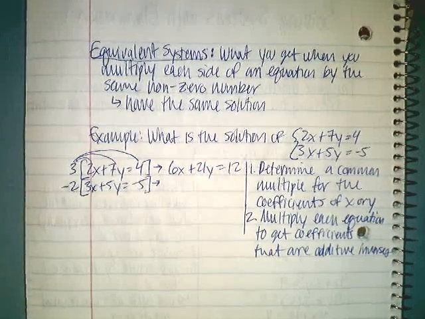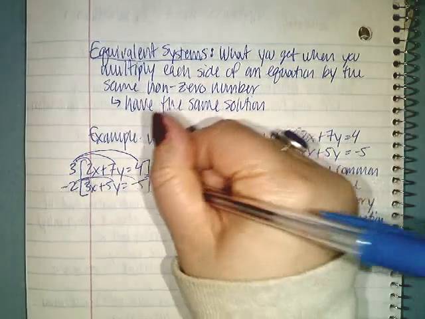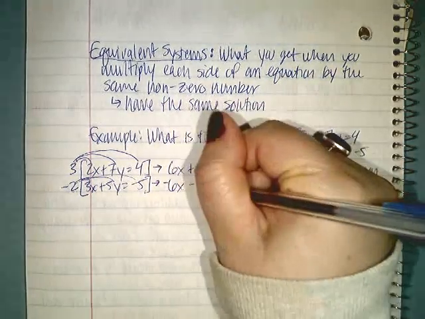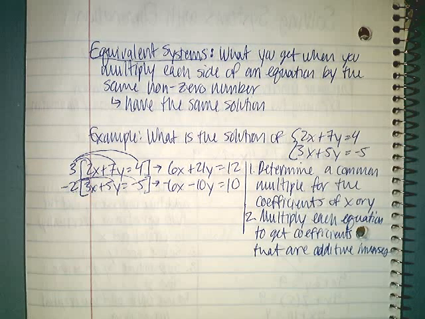So I'm going to refocus this real quick. I have to change the value of every term in there. And I'm going to do the same thing with this next one. I have to multiply every term in there. So I end up with -6x minus 10y equals +10.